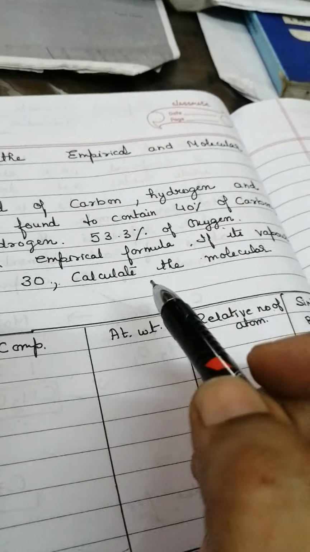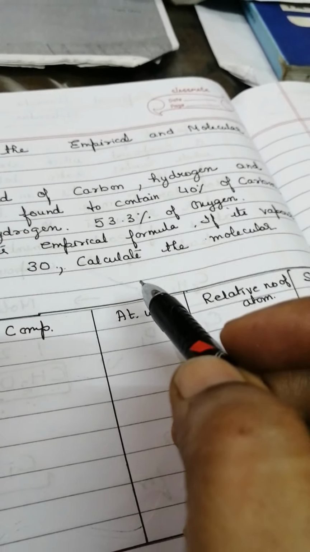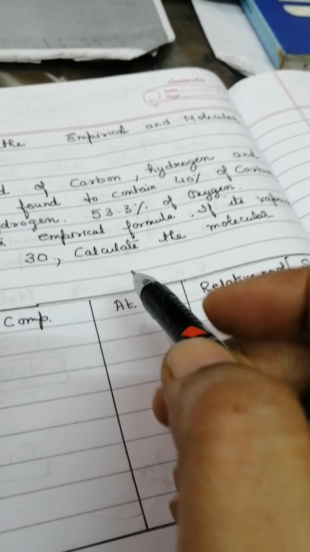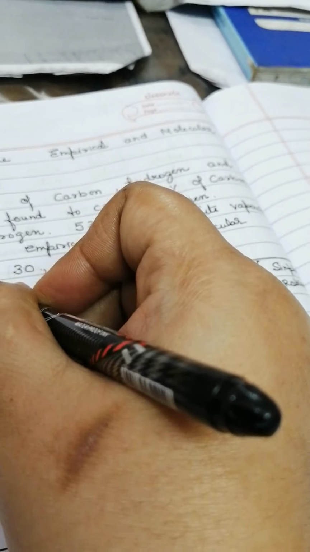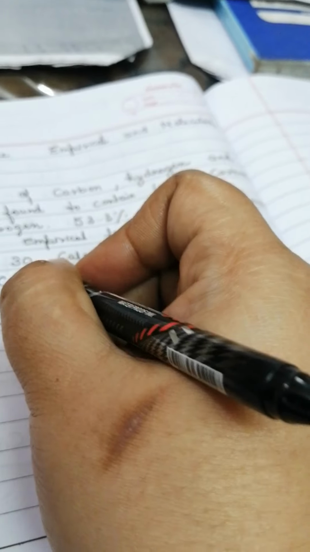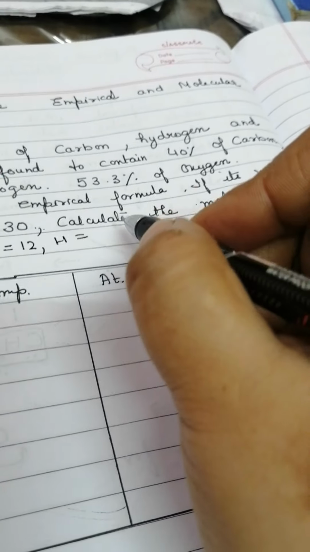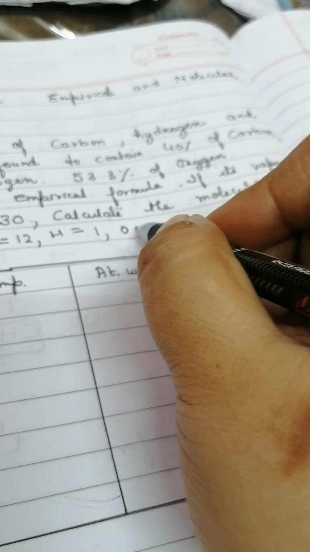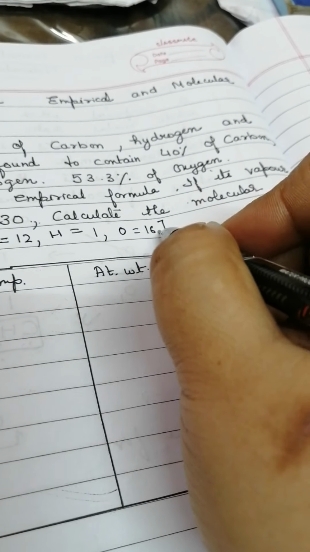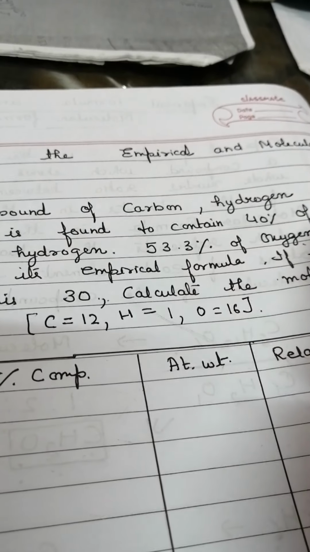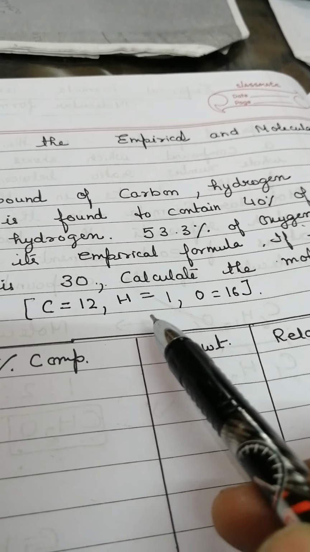So first we will be calculating the empirical formula, and then we are going to calculate the molecular formula. Now along with this, the atomic weights will also be given to you. Carbon is 12, hydrogen is 1 and oxygen is 16. So they will be giving you the percentage composition, the name of the elements and the atomic weight.